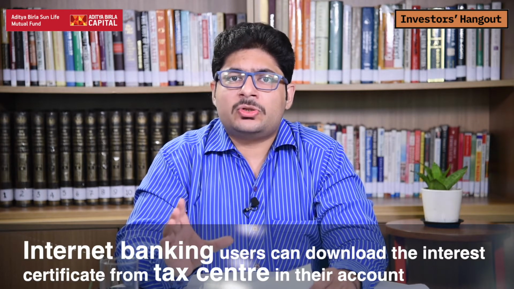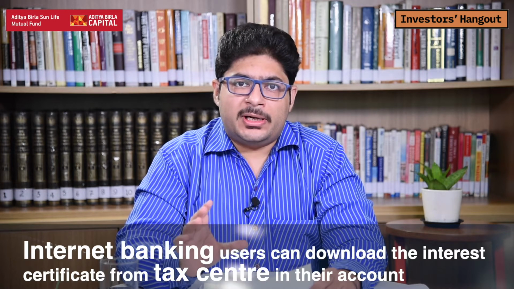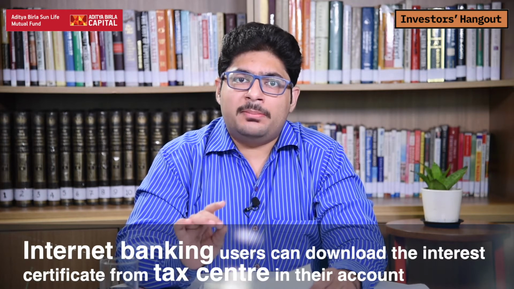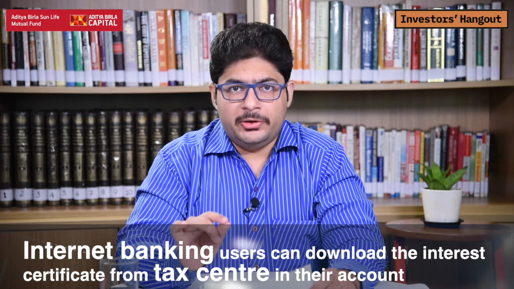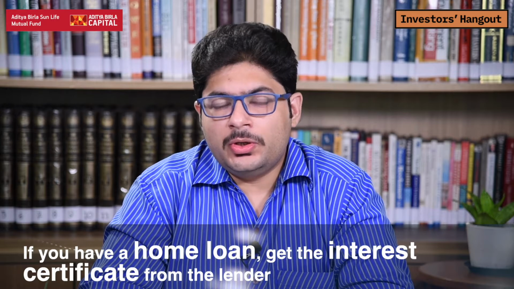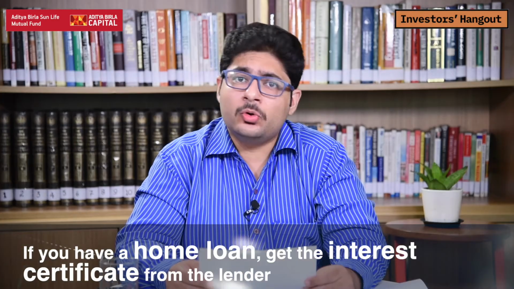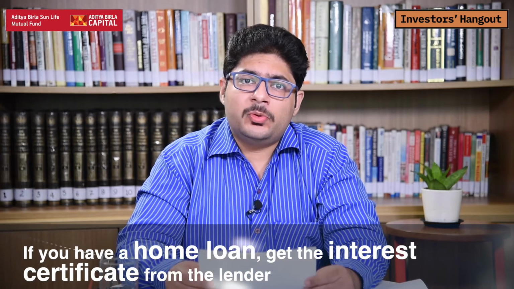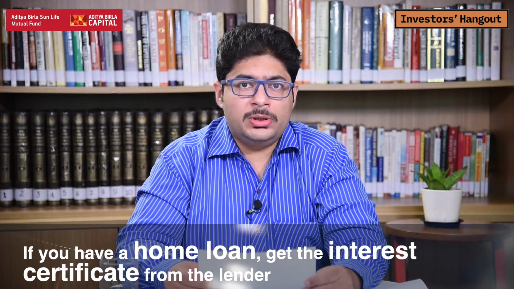It's a simple consolidated statement with the transaction date where the bank mentions the amount of interest it has paid to you during the financial year. The other related document would be the interest certificate related to your home loan. If you have a home loan, just ask your lender to provide an interest certificate for the whole year.